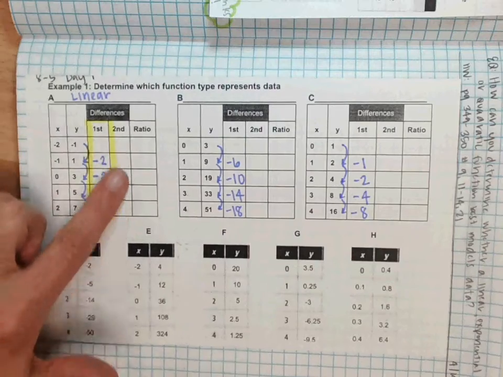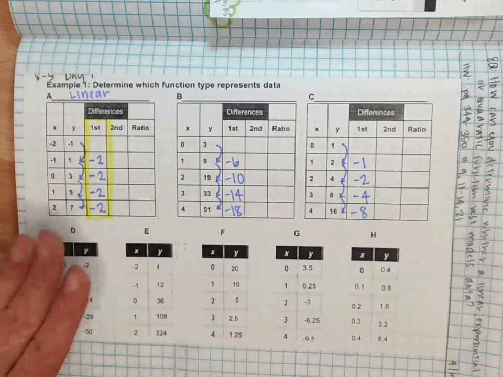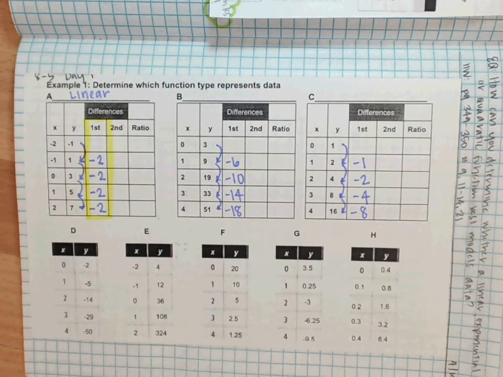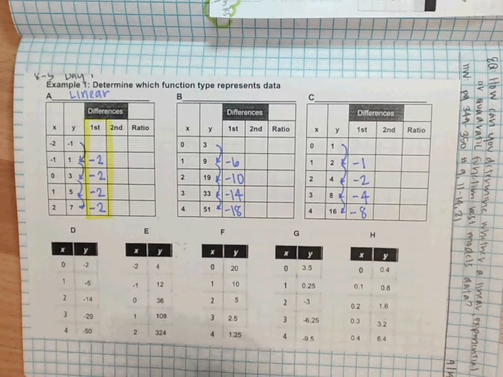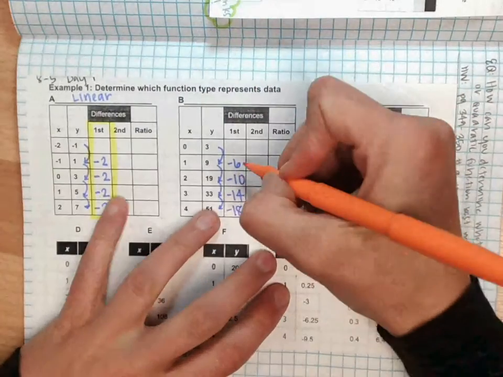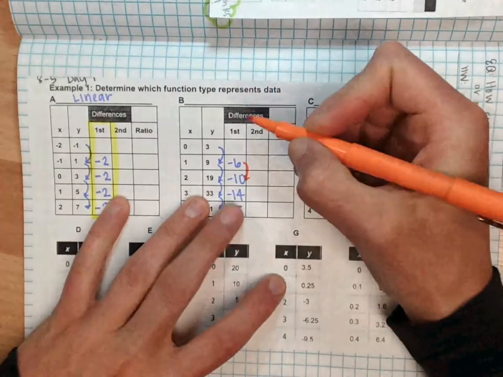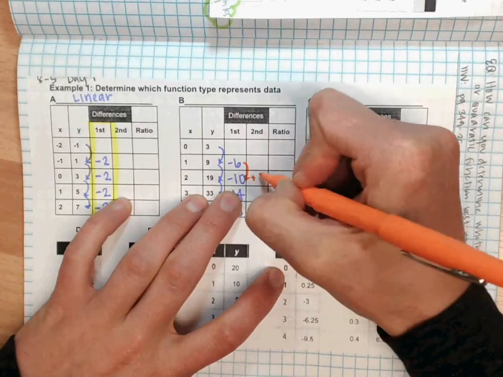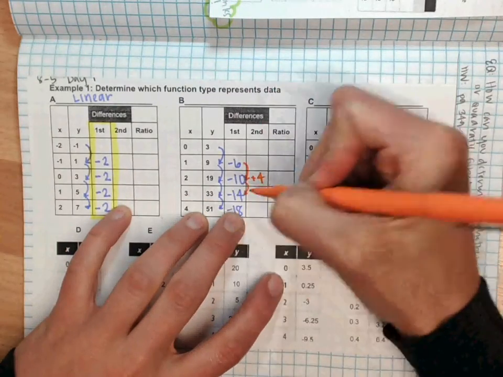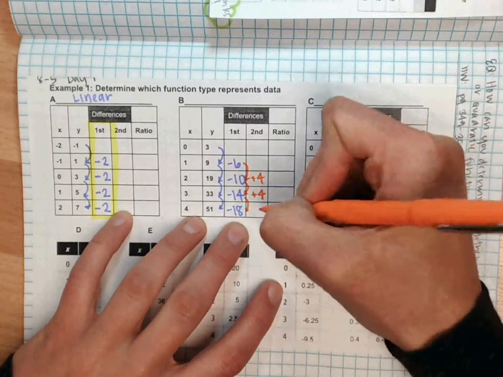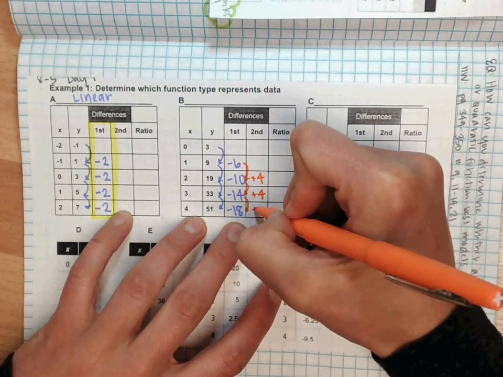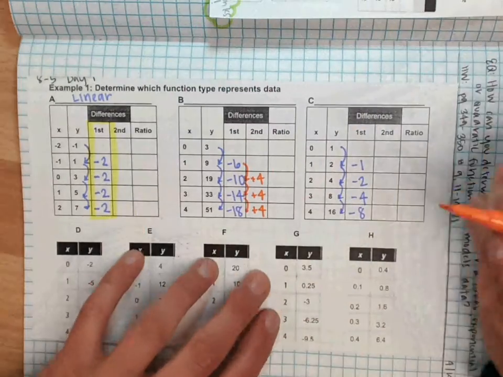We don't need to know the second differences or the ratios. We know that the first differences are constant. That's a linear function. Okay? These two, the first differences are not constant, so I'm going to continue and I'm going to find the second differences. So if I go here, negative 6 minus negative 10 is actually a positive 4. Negative 10 minus negative 14 is also positive 4. And negative 14 minus negative 18 is also a positive 4.